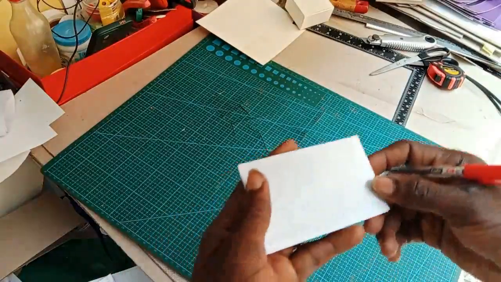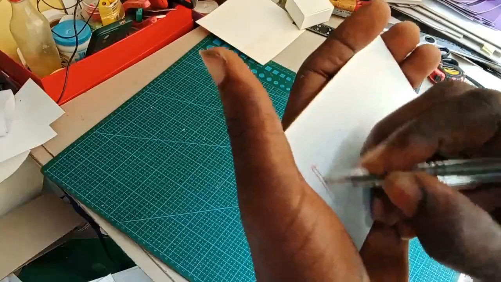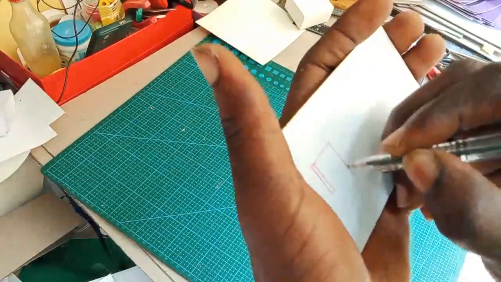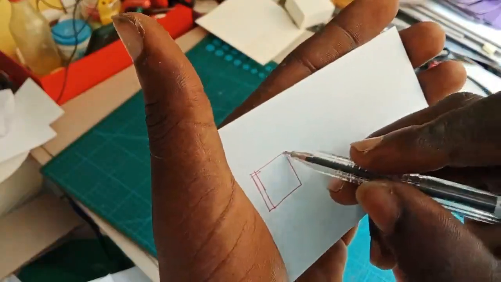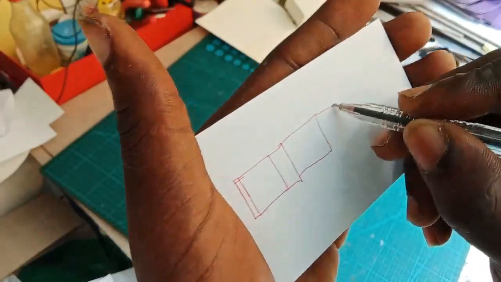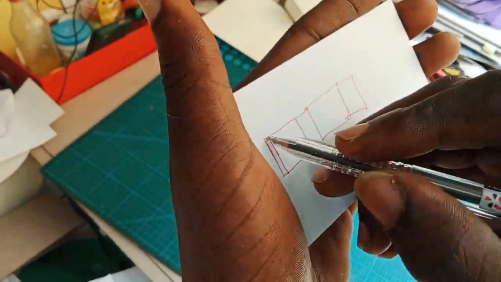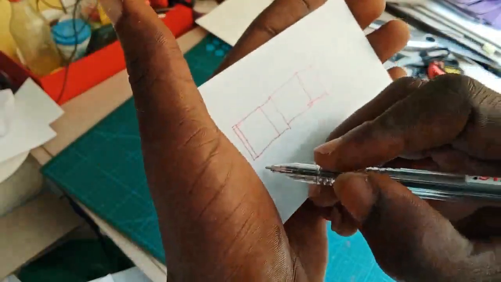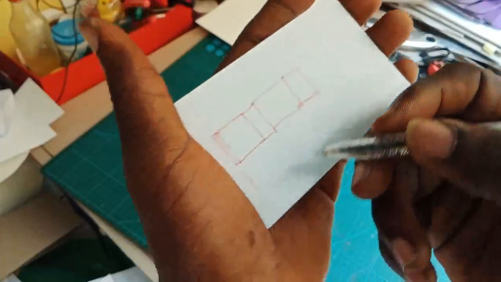So at first we need to make a sketch of what the layout will be, and I'm just going to do a quick sketch for you so that we can know the size of card to cut. Anyhow you sketch it, you can put the width before the breadth.